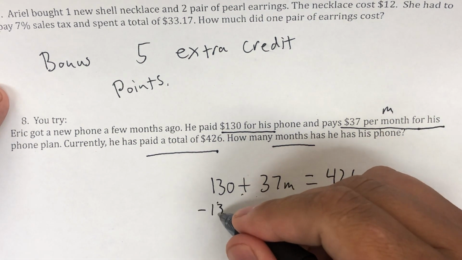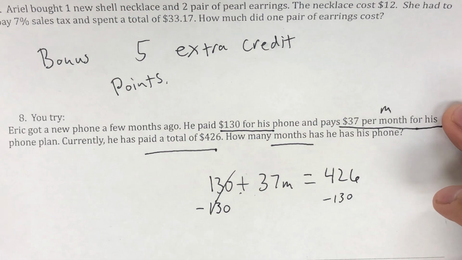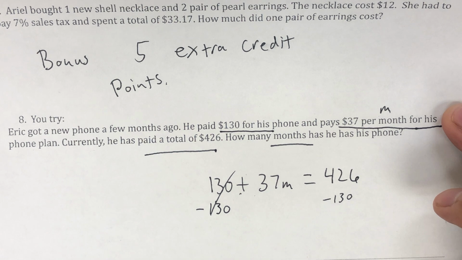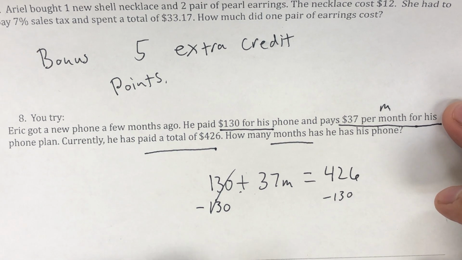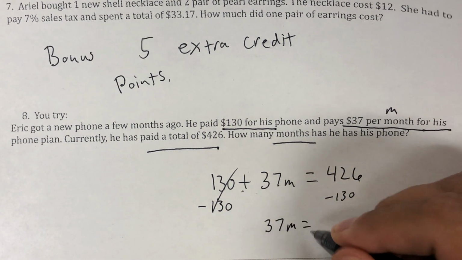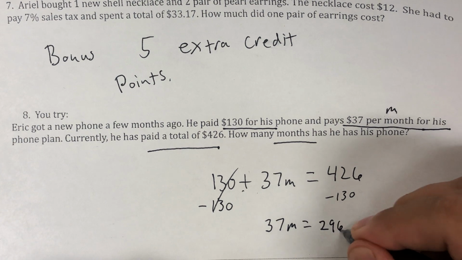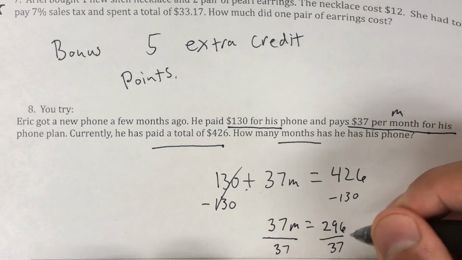So I'll subtract 130. And 426 minus 130 is $296. $37 per month, $296. And then we'll divide by 37, divide by 37.